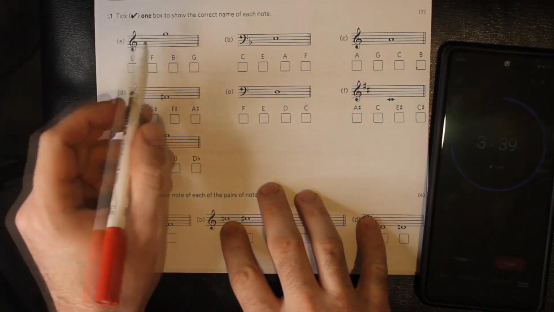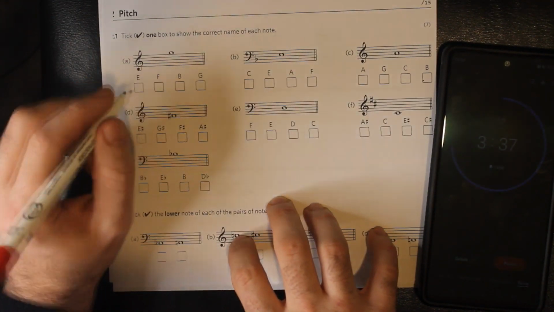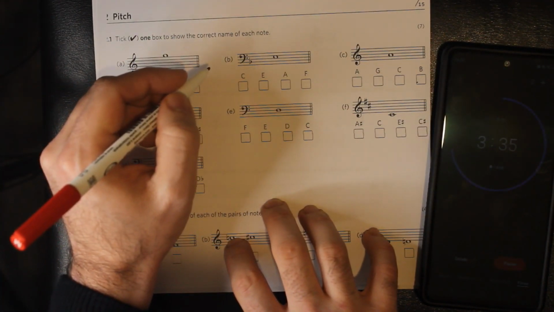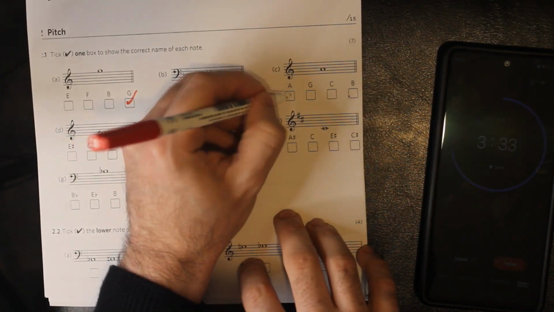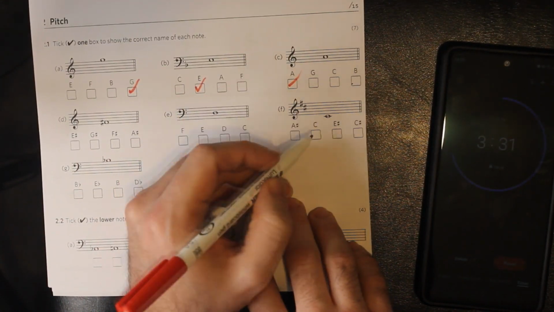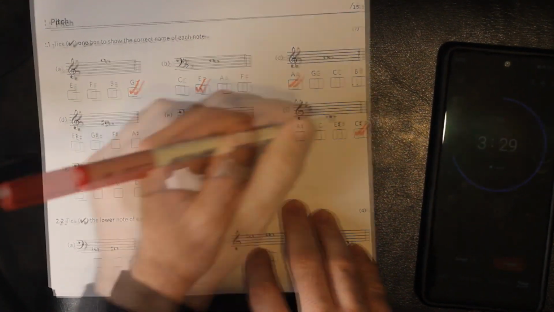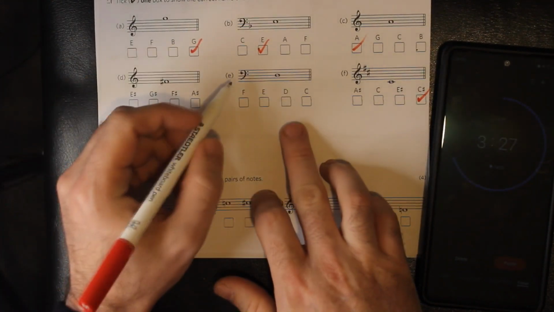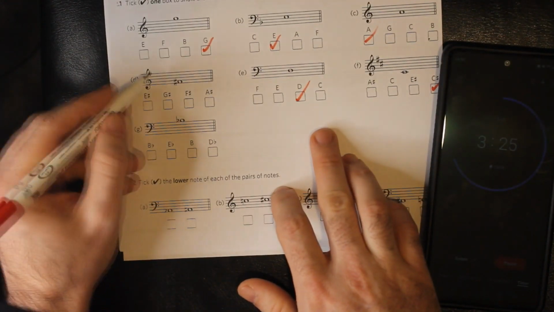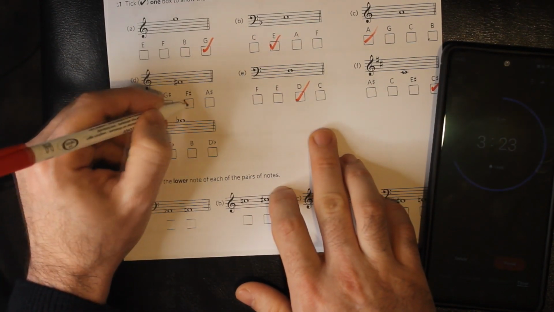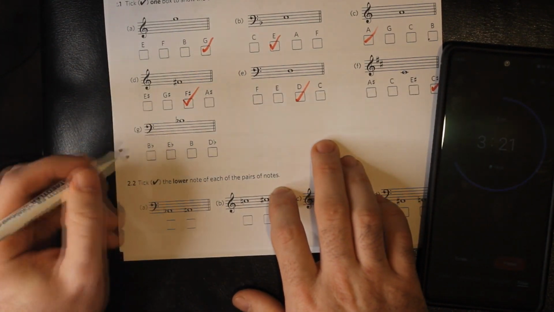So, pitch. Moving on to show the correct names of each note. So that is a G. That is an E. That one is an A. This one down here is a C sharp. Oh, nearly got C there. Here we have D. We've got F sharp. There we go. Where's F sharp? We've got the B flat.